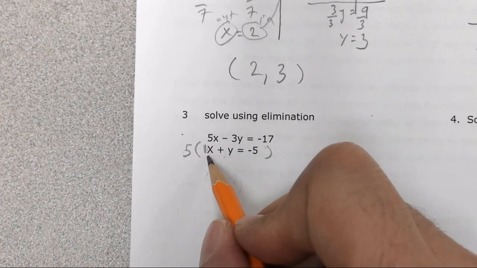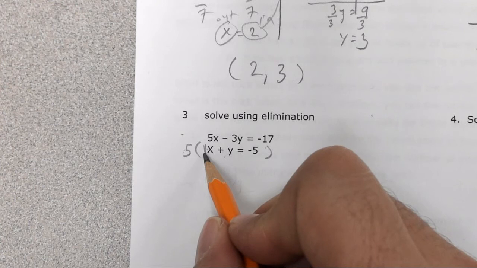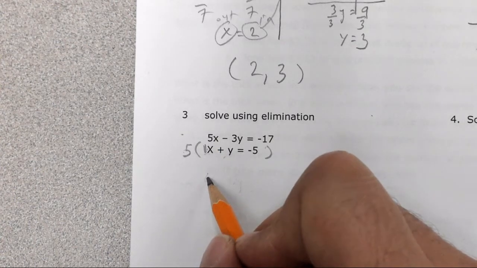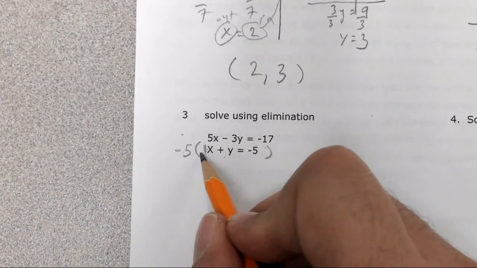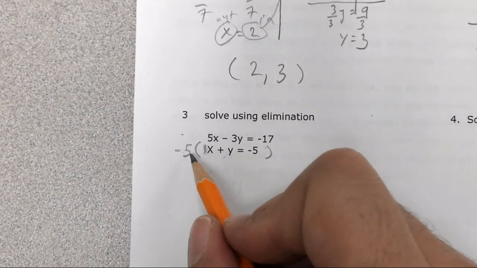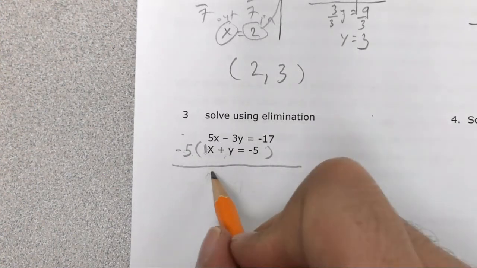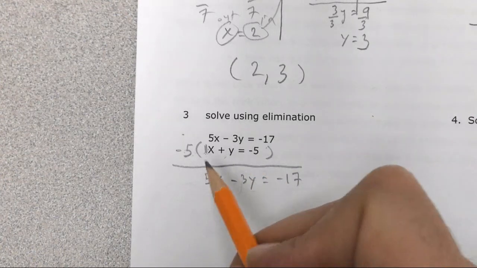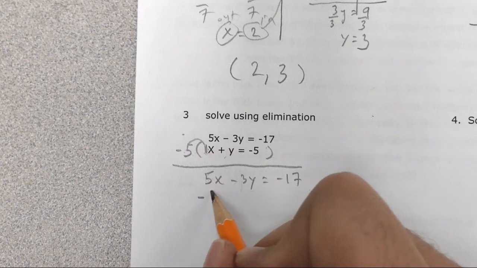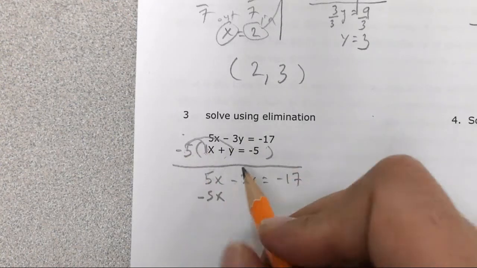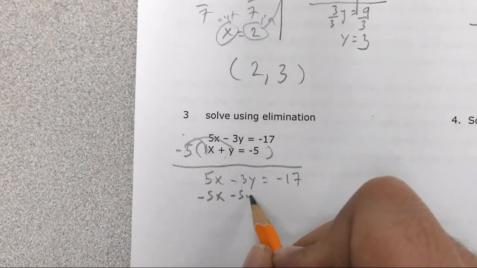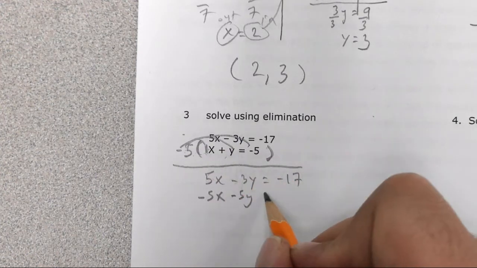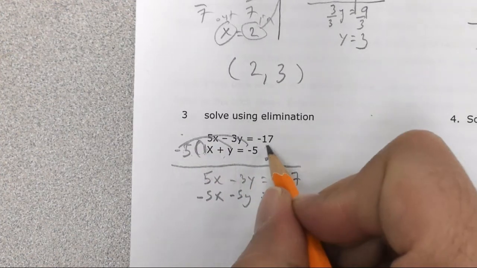Now the only thing different now is, do I want this to be a positive 5 or do I want this to be a negative 5? 5 plus 5 gives me 10. But 5 minus 5 crosses out. So I'm going to use a negative 5 right here. So I rewrite the original equation. And this time I multiply by negative 5. And not only the first one, but I multiply by everybody. Open parentheses, start multiplying here. Close parentheses, that means you stop after you get to that parentheses right here.